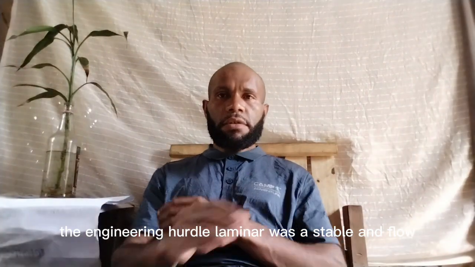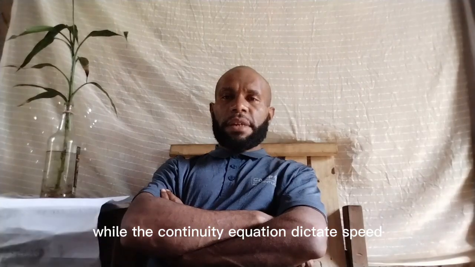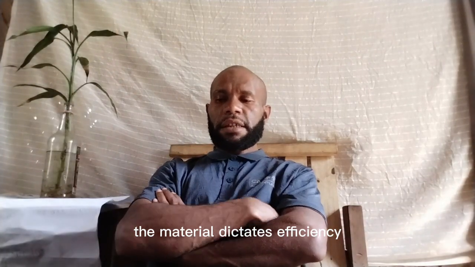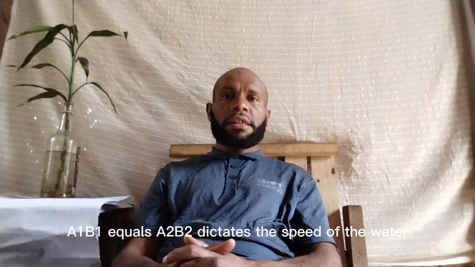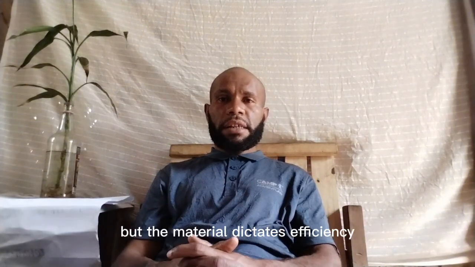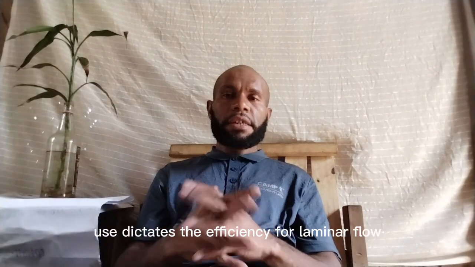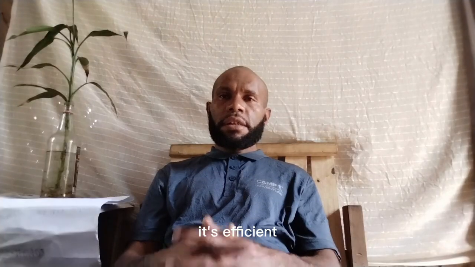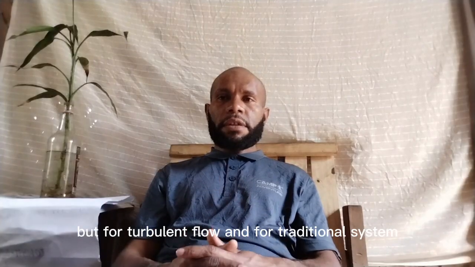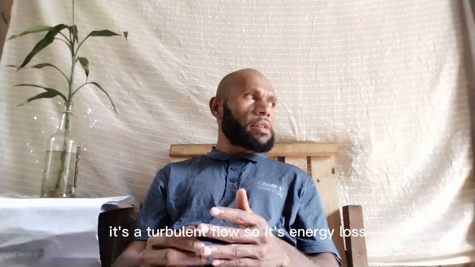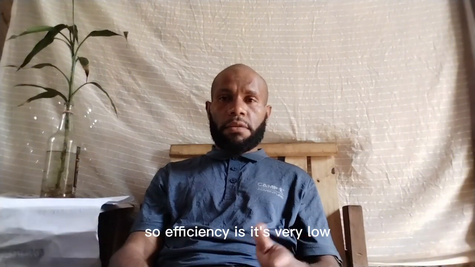The engineering hurdle: laminar versus turbulent flow. While the continuity equation dictates speed, the material dictates efficiency. The continuity equation A1 V1 equals A2 V2 dictates the speed of the water, but whatever materials you use dictates the efficiency. Laminar flow is efficient, so the modern system is efficient because it's a laminar flow. But the traditional system has turbulent flow, so there is energy loss. So efficiency is very low.